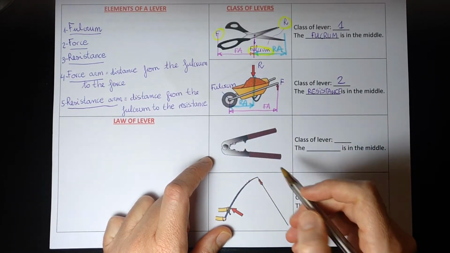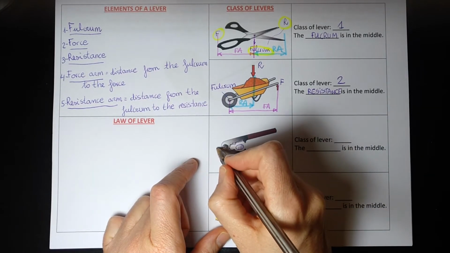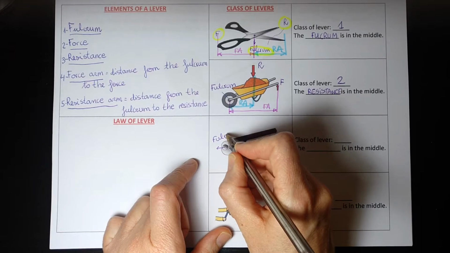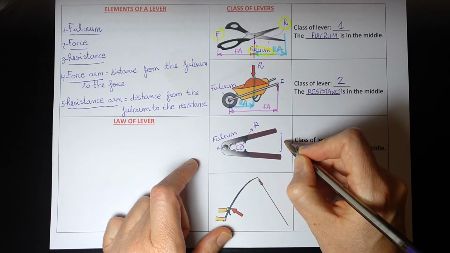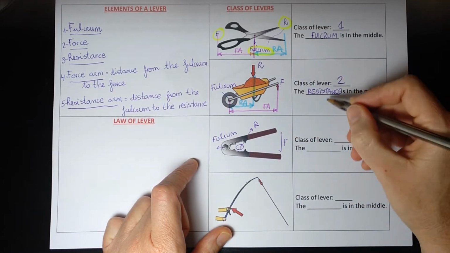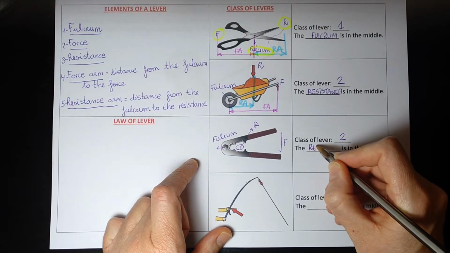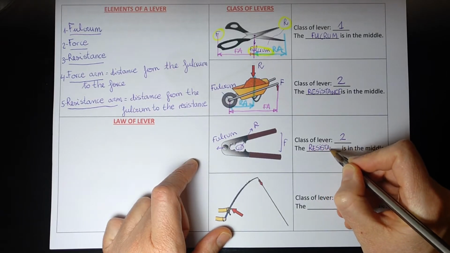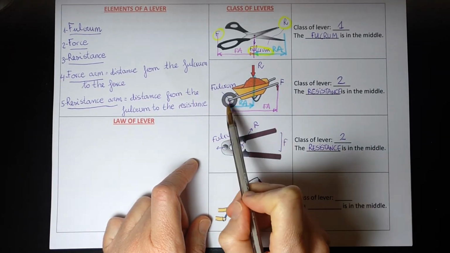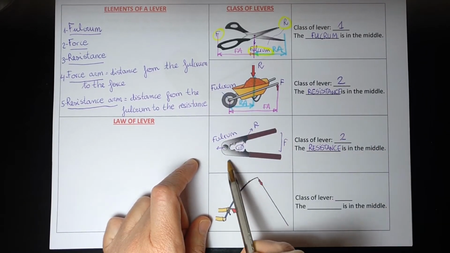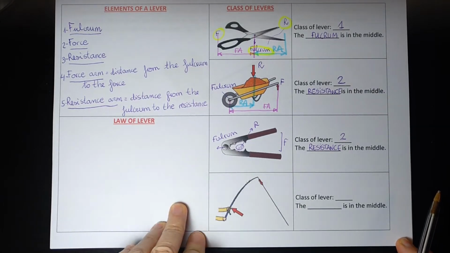Here we have a nutcracker. The nut would be here. Okay. So here you have the fulcrum. The nut, of course, is the resistance, and the force is also on the right. Similar to the previous one, so number 2, the resistance is in the middle. Okay? And the same disposition, the same location for resistance arm and force arm. I'm not going to repeat that, okay?